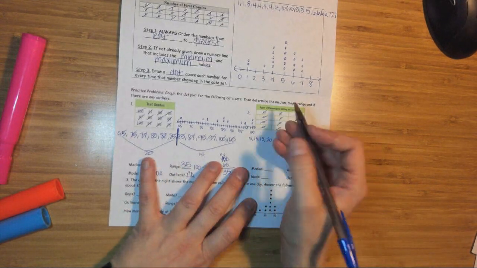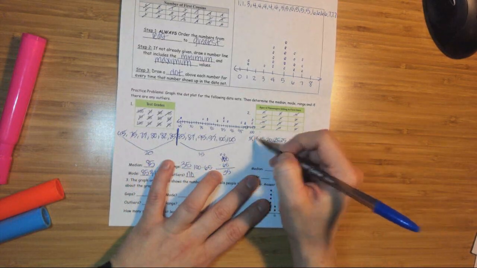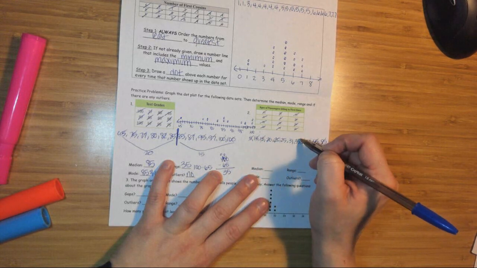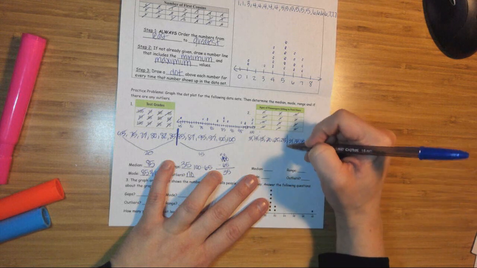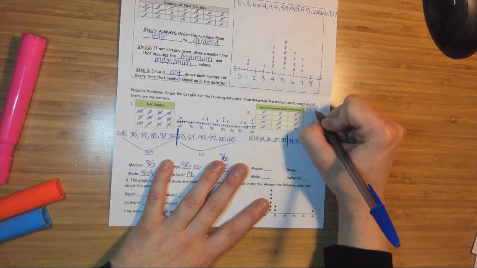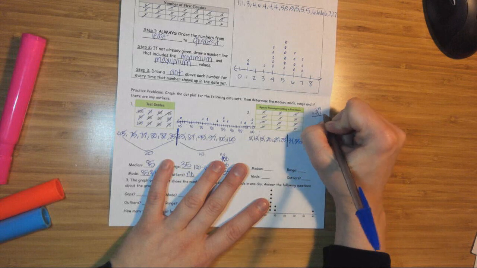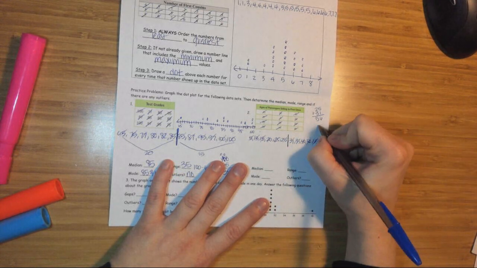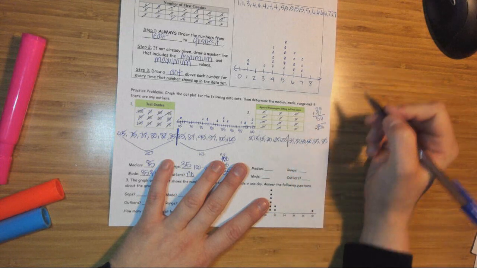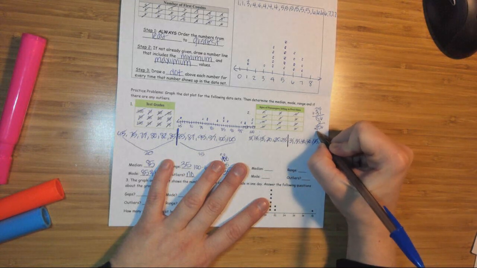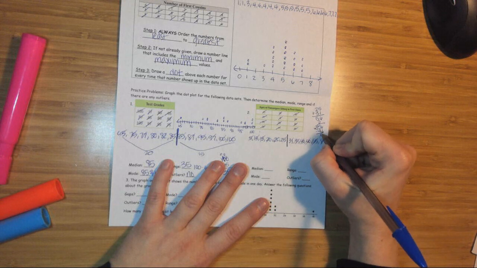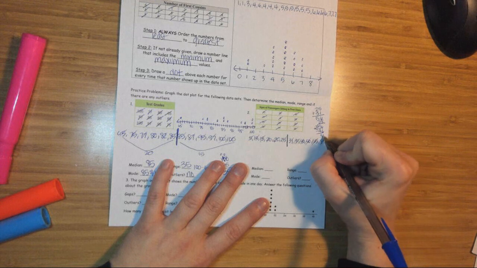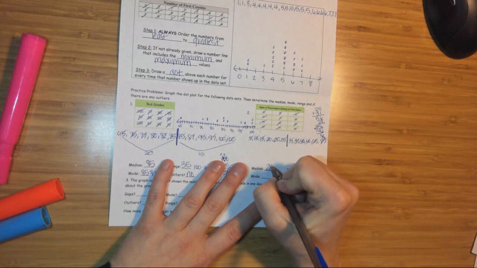Okay, let's find the median, the middle. So beginning, end, beginning, end, beginning, end, beginning, end, beginning, end, beginning, end. So it looks like it's halfway between 25 and 31. So I'm going to add those together. 5 plus 1 is 6. 2 plus 3 is 5. Now I'm going to take 56 and divide it by 2. 2 goes into 5 2 times. That's 4. Subtract to get 1. Bring down your 6. 2 goes into 16 8 times exactly. So my median is 28.